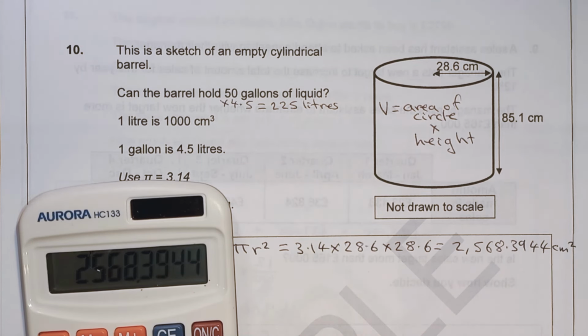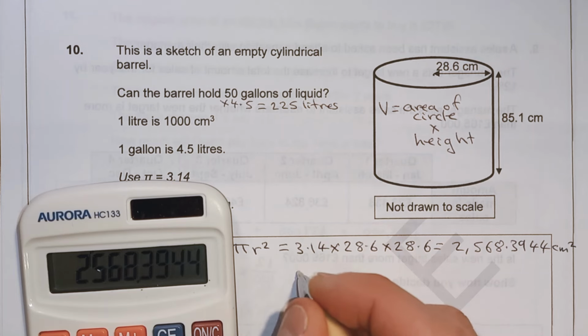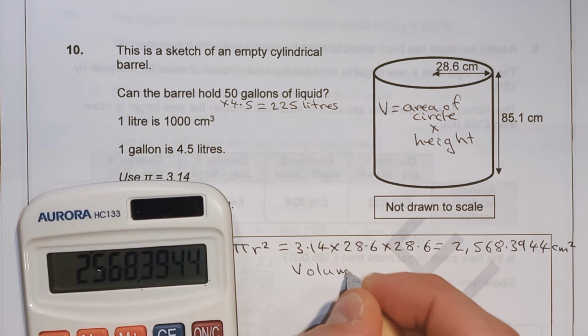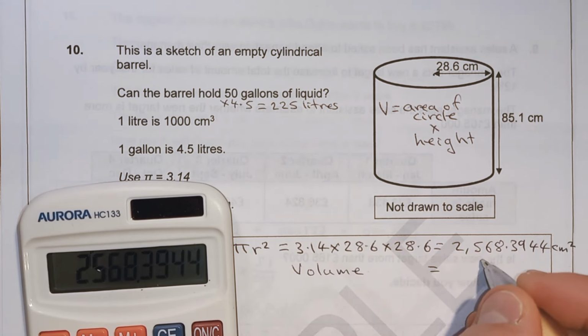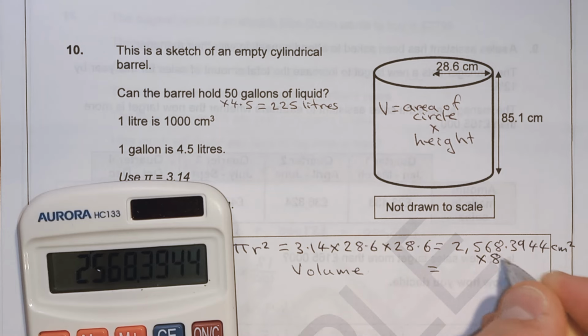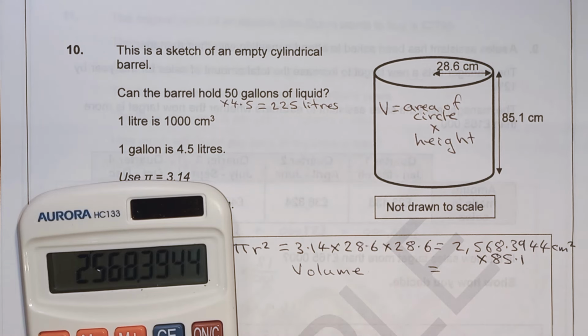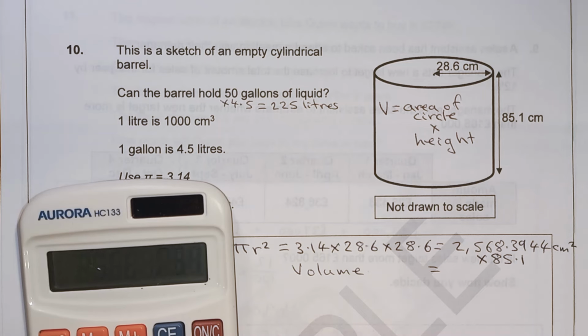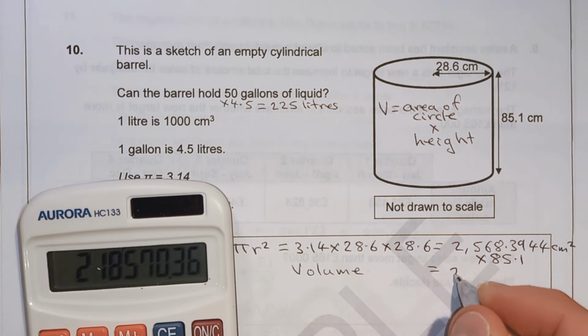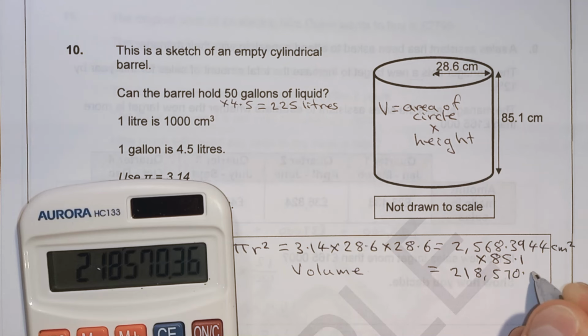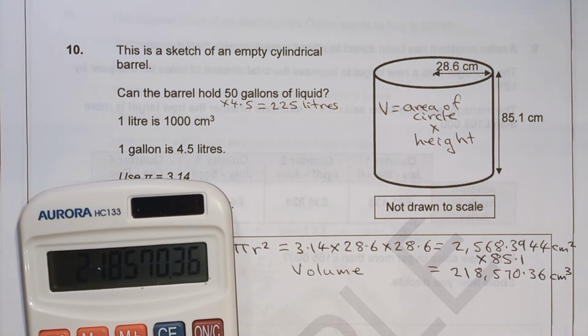Okay. Now we want to turn that into volume. So remember, for the volume, we just multiply it by the height. So we're going to multiply it by 85.1. And I've kept my answer in the calculator. And we multiply it to get 218,570.36. And that's now going to be in centimetres cubed because it's volume. Okay, so quite a big number.